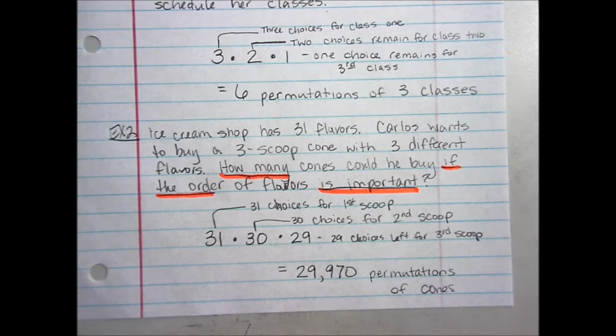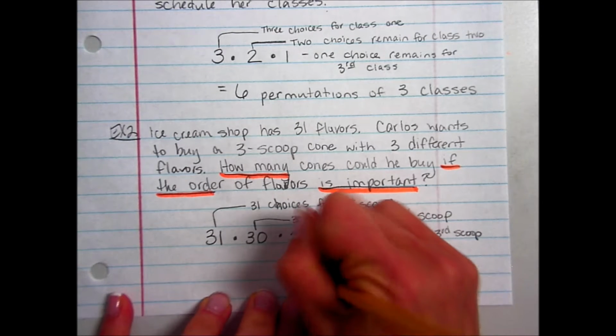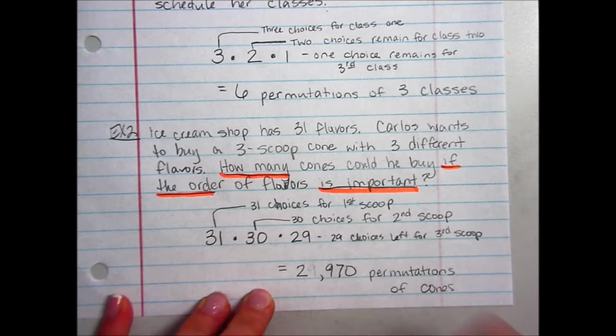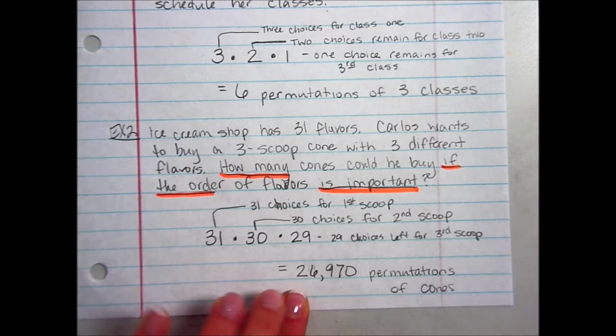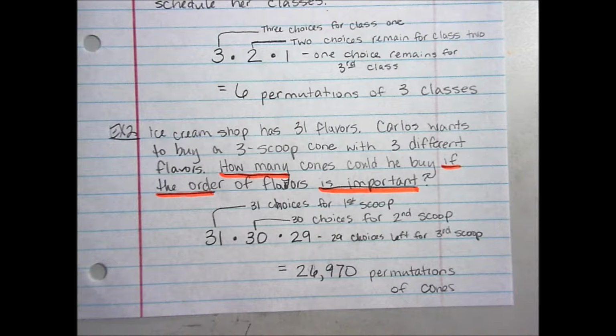Or is Siri trying to tell us something different? Oh, that's a plus. Oh, I reversed the numbers. Sorry. Or actually, I wrote the wrong number down on my notes. Yeah, 26,970. I must have been really sleepy last night after field day. Yeah, 31 times 30 times 29 is 26,970. There we go. My bad.